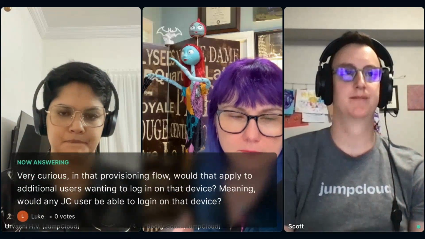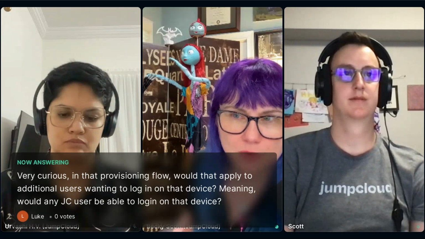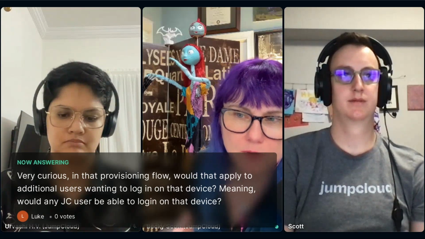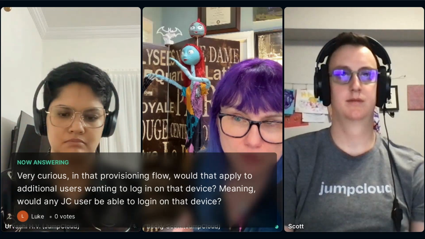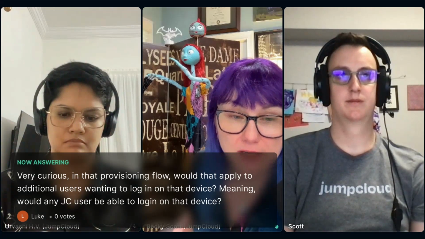So let's put a pin in that because that's a great highlight to call out, understanding how users are logging in. I'll take that back to the team for discussion, but right now a login is a device login, and it is not saying which authenticator was used. Okay. And then in the provisioning flow, would it apply to additional users wanting to log into that device? Meaning, would any JumpCloud user be able to log in on that device?